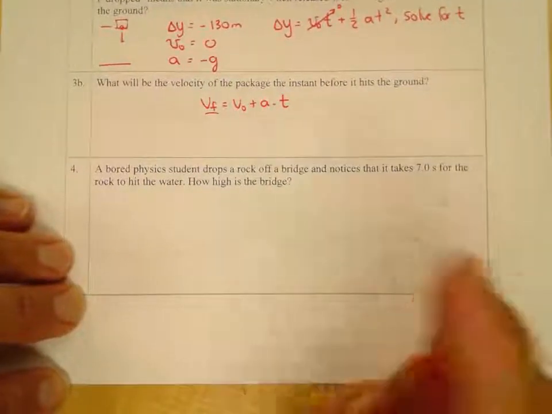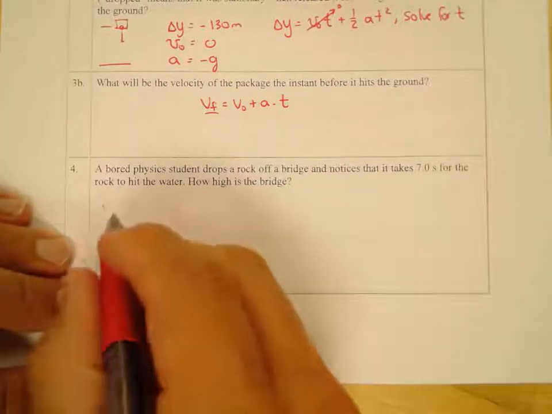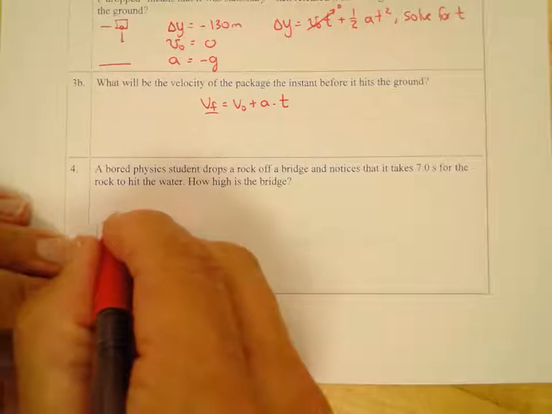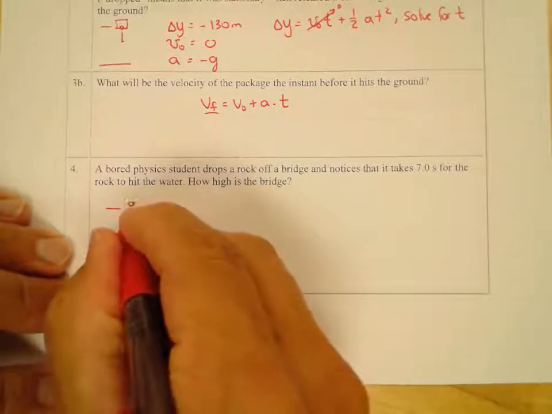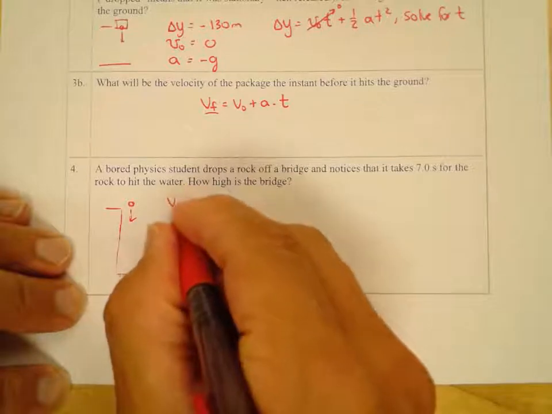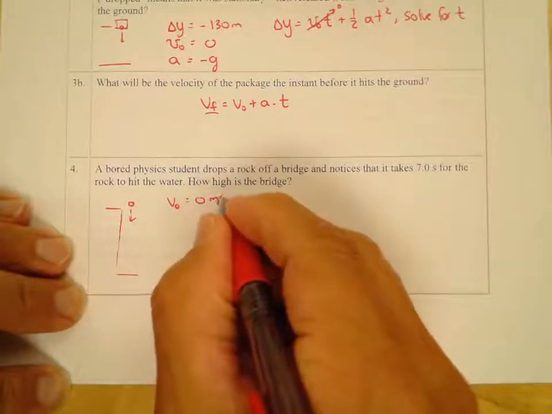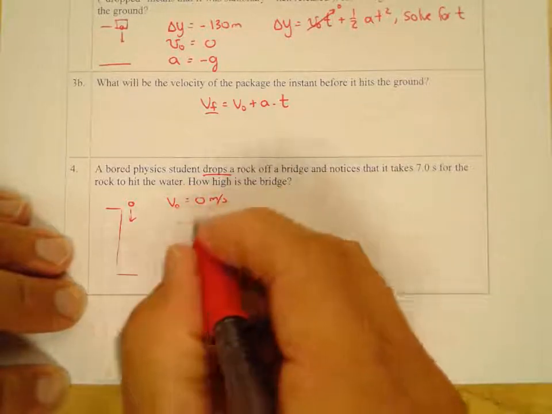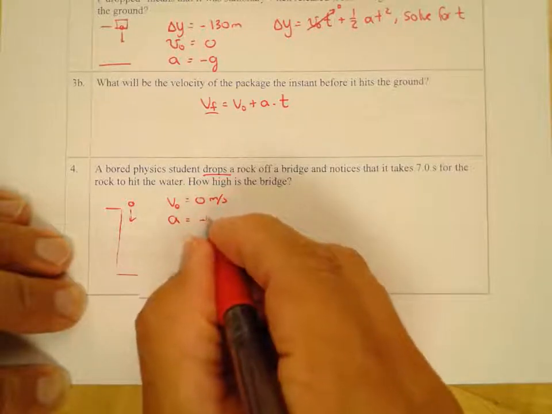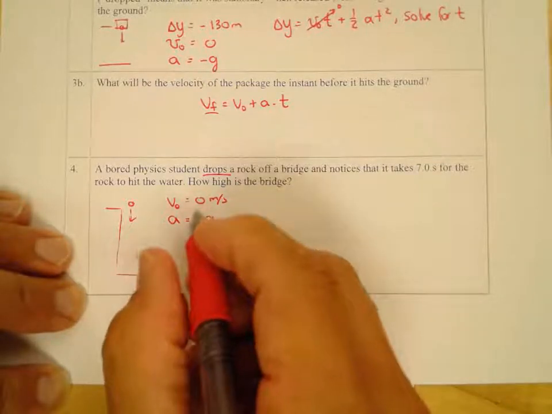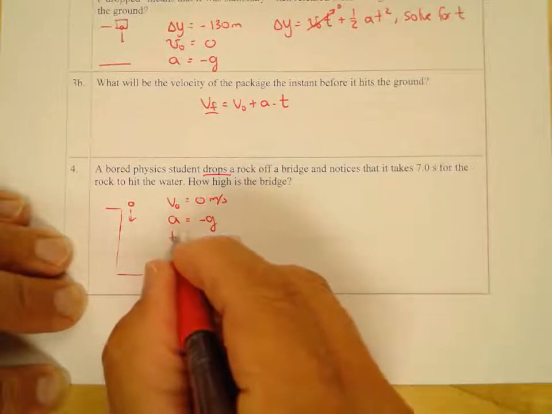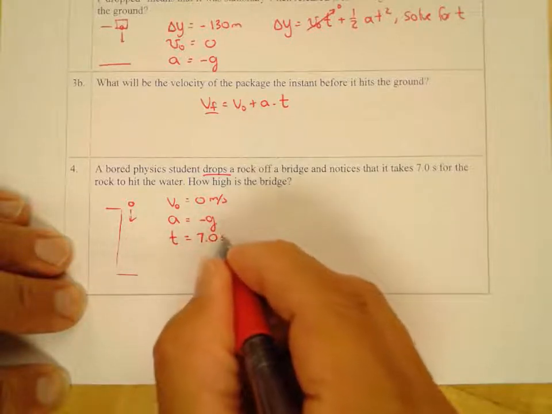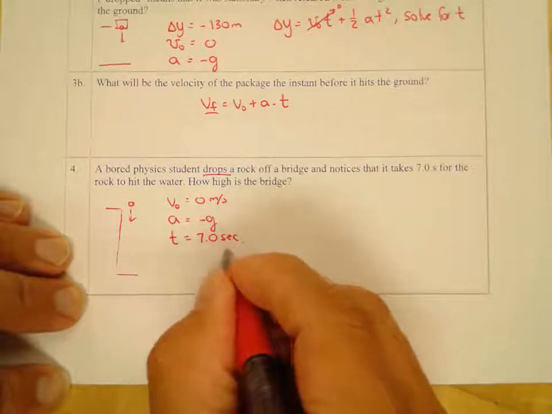Now we have a bored physics student who drops a rock off a bridge. It takes 7 seconds for the rock to hit the water. So we have some bridge here. The rock falls. The initial velocity is 0 meters per second because he drops the rock. The acceleration, of course, is negative g because gravity changes the velocity. We know the time is 7.0 seconds, and notice there's only 2 significant figures there.